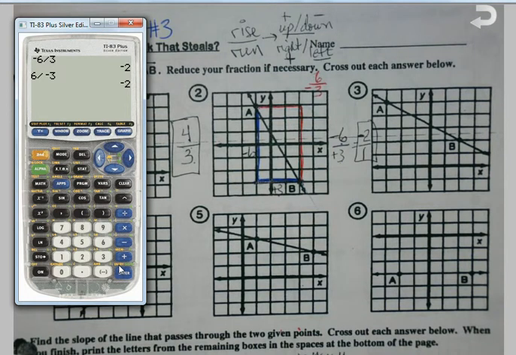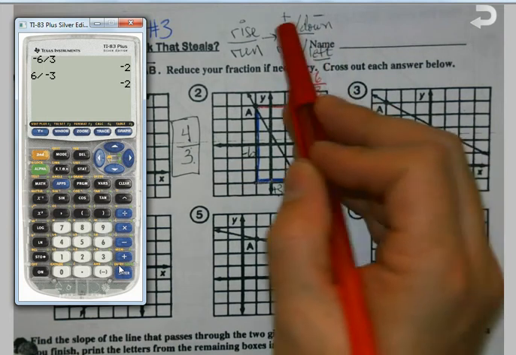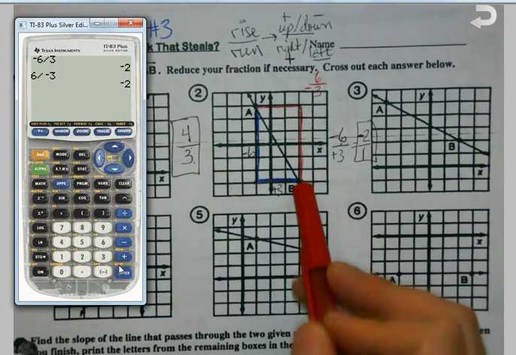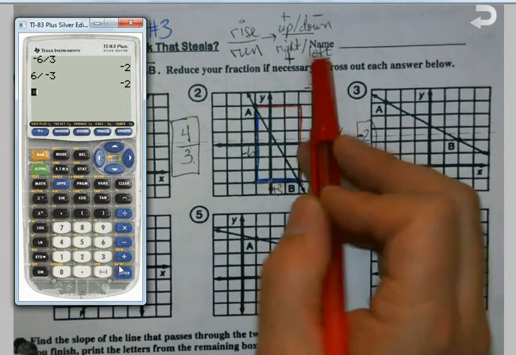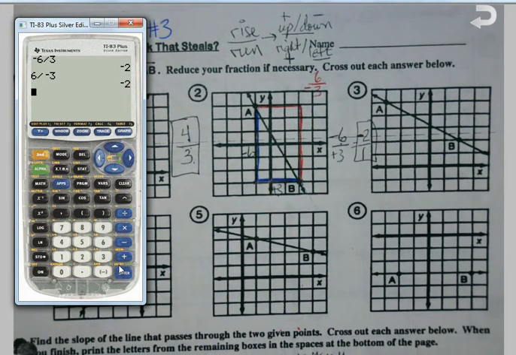The only thing I've got to be careful of is up and down number always on top. Left or right number's always on the bottom. But that's, again, what this is here to help you with. It's to help you figure out what signs you're going to be working with.